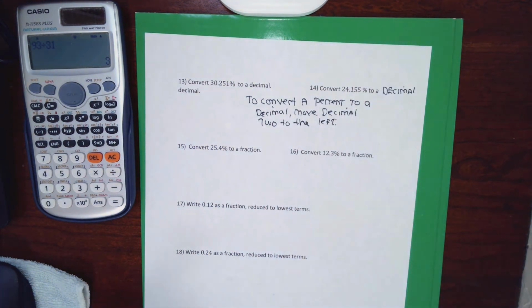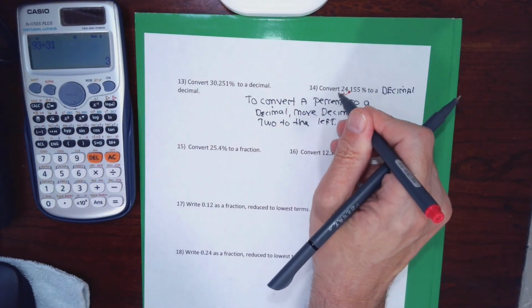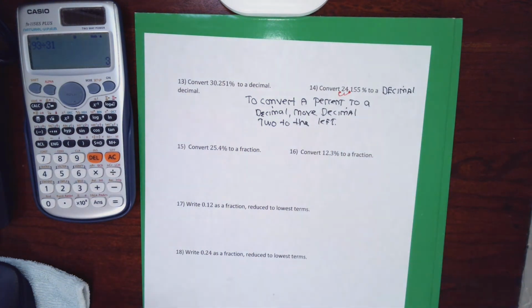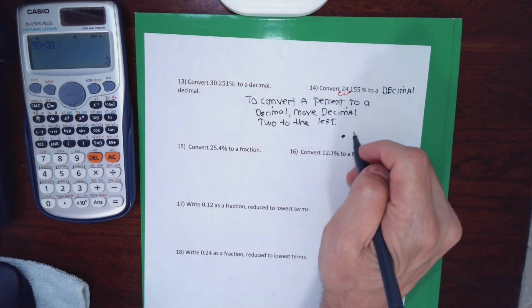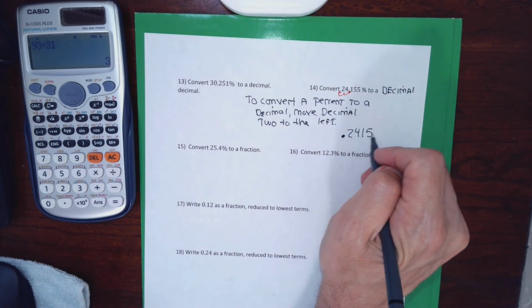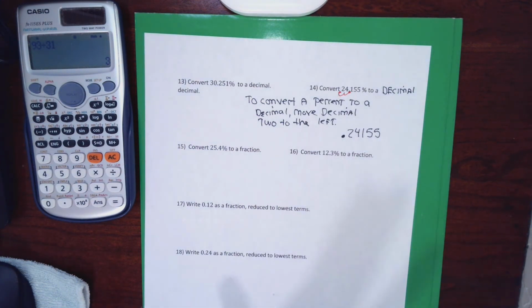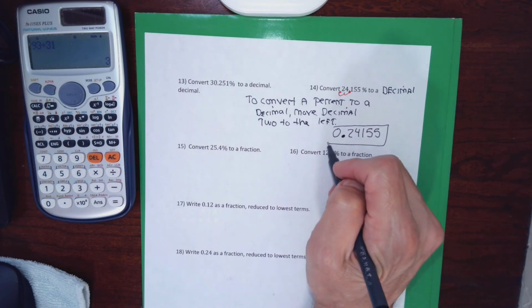So in problem 14, there's a decimal in between the 4 and the 1. I'm going to move it 2 to the left. It's going to precede the 2. So when I go to write my answer, I can just say the decimal version of 24.155% is 0.24155. This is a correct answer. The decimal's placed correctly, but usually if a decimal is the first thing I need to write, to make that decimal stand out, I put a 0 preceding the decimal. I'm pretty consistent about that. I think my calculator is as well.